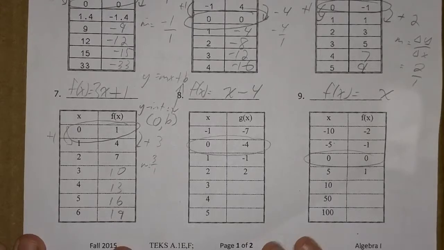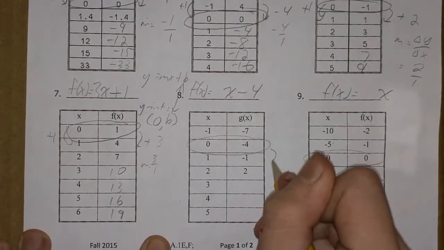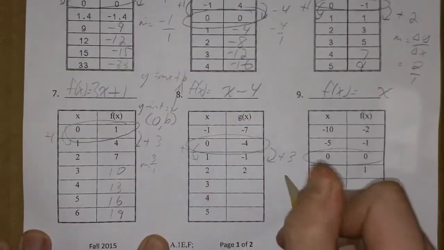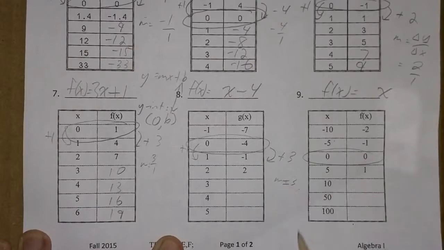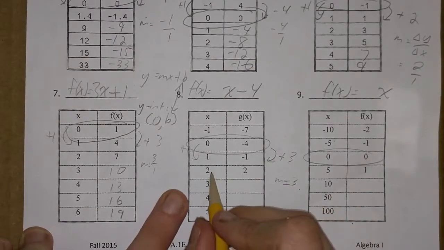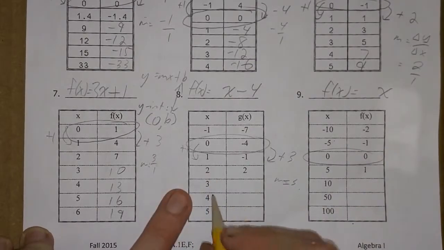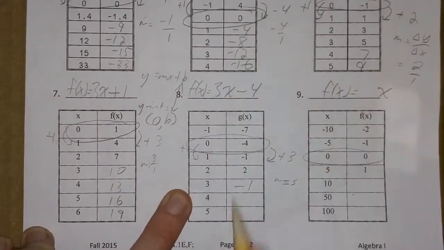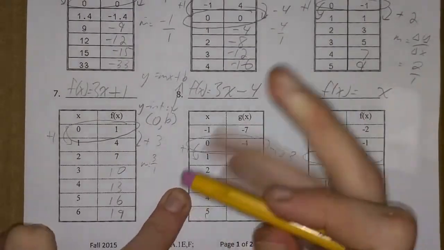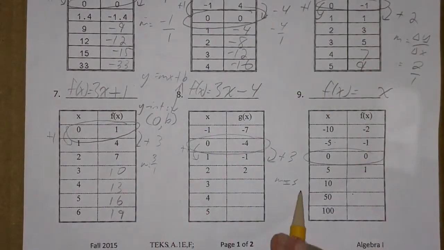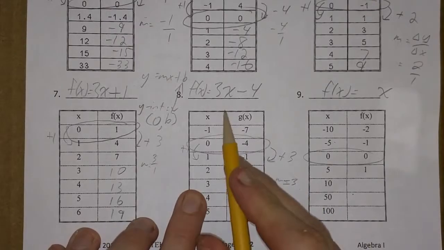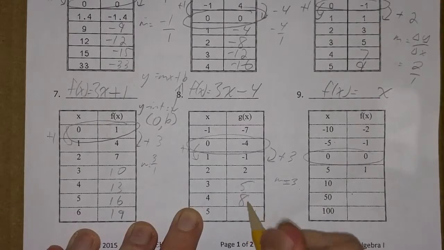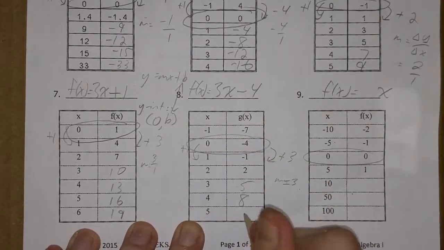Okay, number 8, we still need to find the slope here. So let's see, this is going up by 3, up by 1. So our slope is 3 over 1, or just 3. So as we go up, we should just be going up by 3s. 3 minus 4, negative 1. Oh, sorry. 3x minus 4. I didn't write it up there. I didn't actually fill in the blank. Be sure you don't do that. 3, so that's 9 minus 4 is a 5. 12 minus 4 is 8, so it's up by 3. 15, 11.